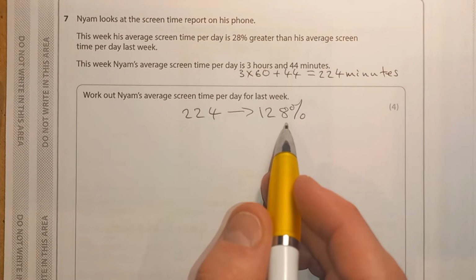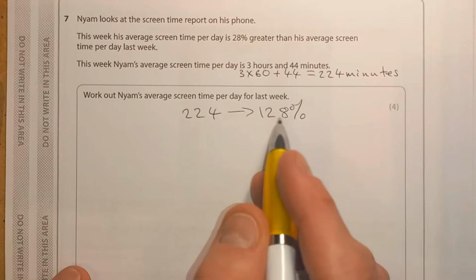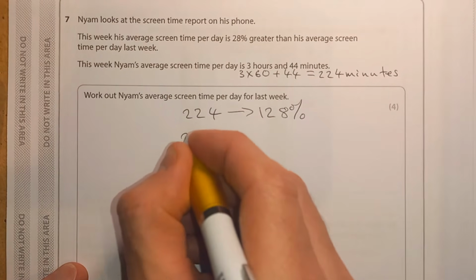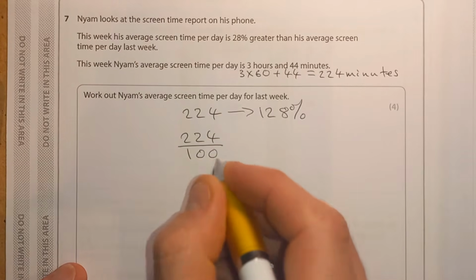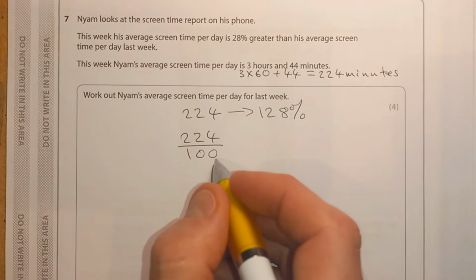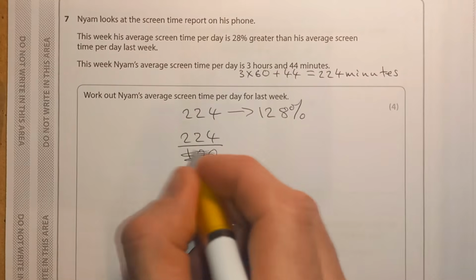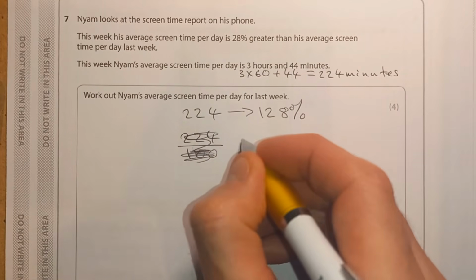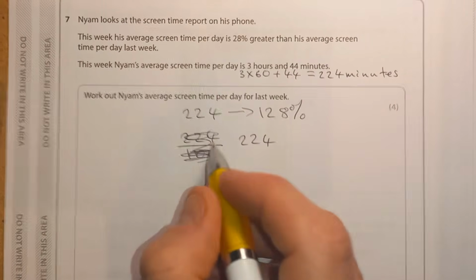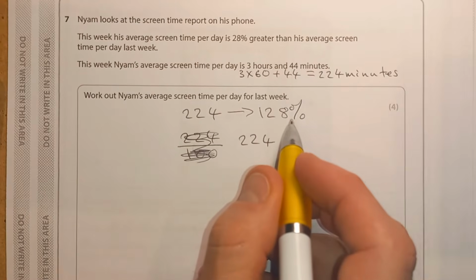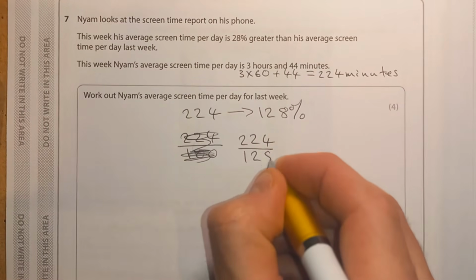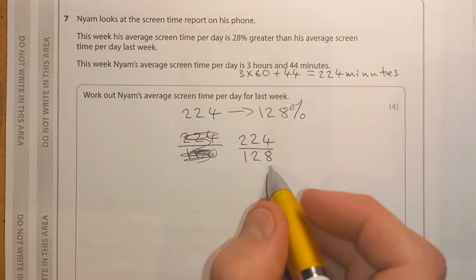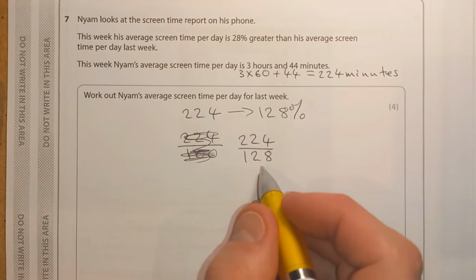Okay. We want to work out the average screen time per day last week, so we want to find out what 100% was. Okay, so the way we can do that is say, well, 224, if we divide it by 100, that'll tell me what 1% is. Sorry, not 100. Yeah, ignore that. 224 minutes is for 128%. So if we divide it by 128, it'll tell us what 1% is equal to.